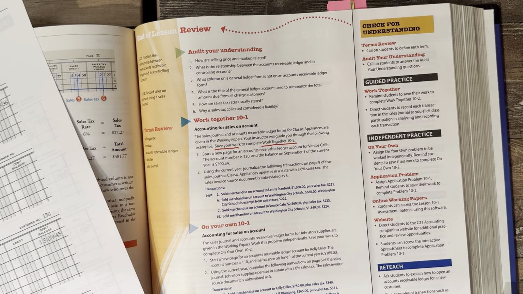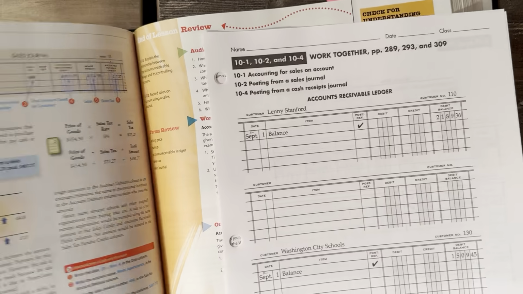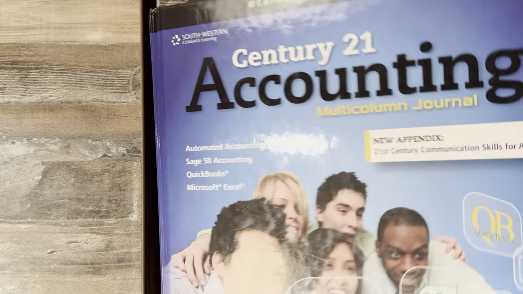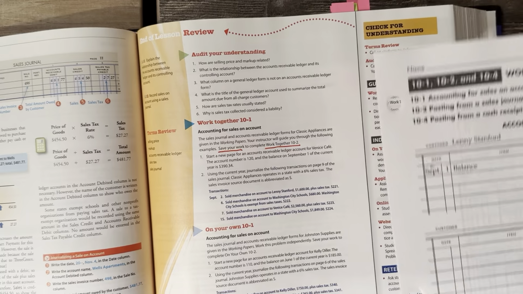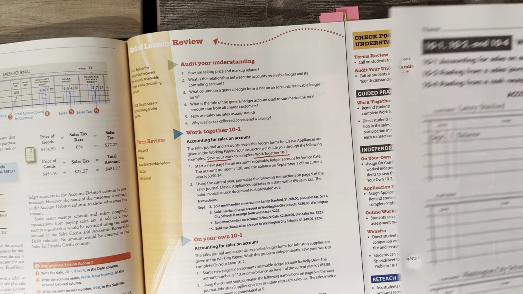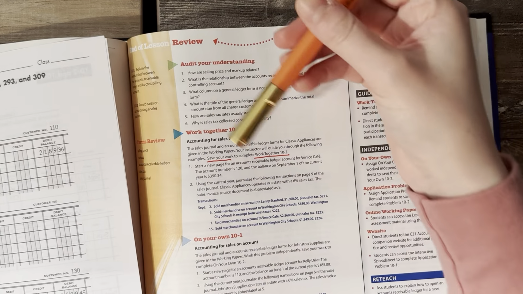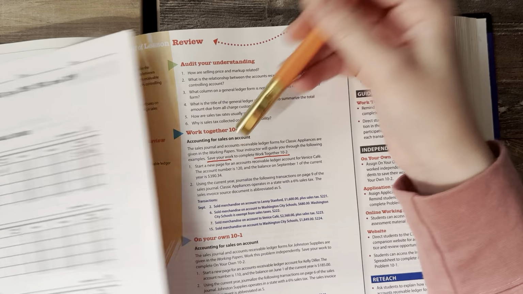Hey guys, today I'm going to do the work together problem 10-1. All the content is taken from the Century 21 accounting textbook. So why don't we go ahead and begin by just reading the instructions, the sales journal, and accounts receivable ledger.